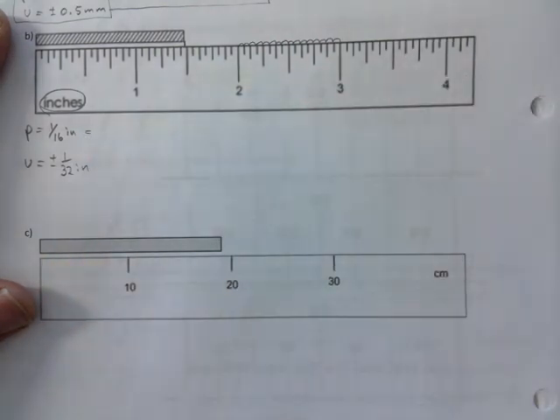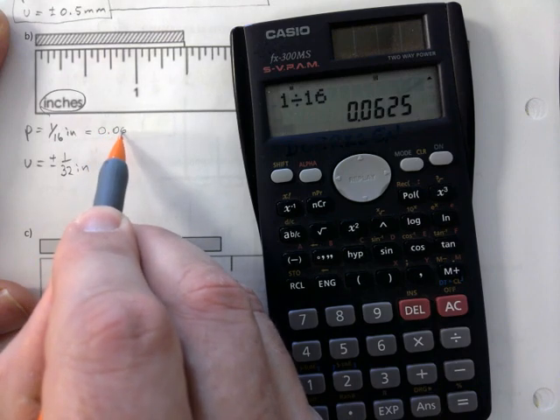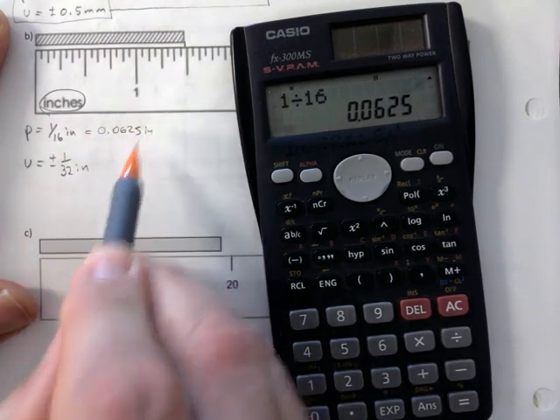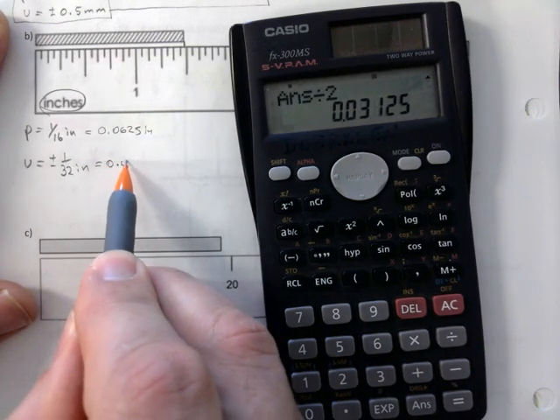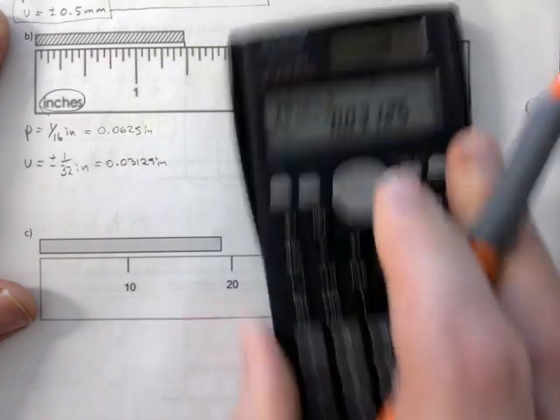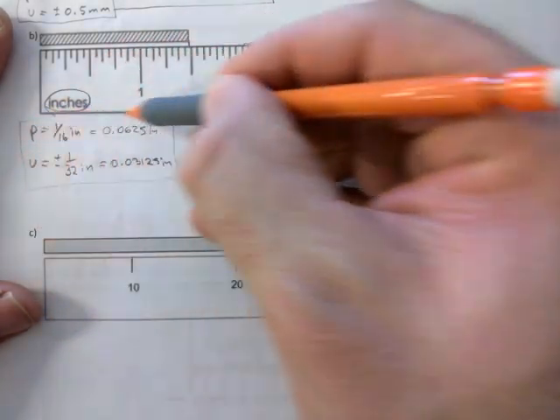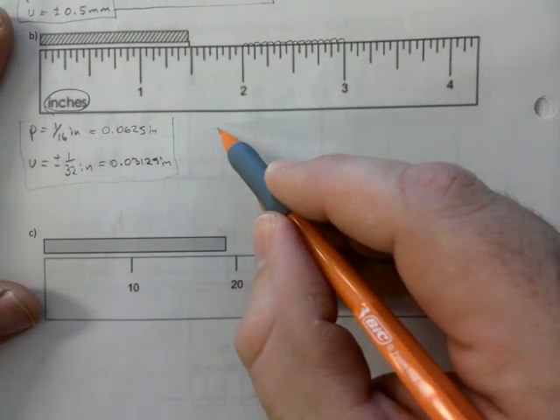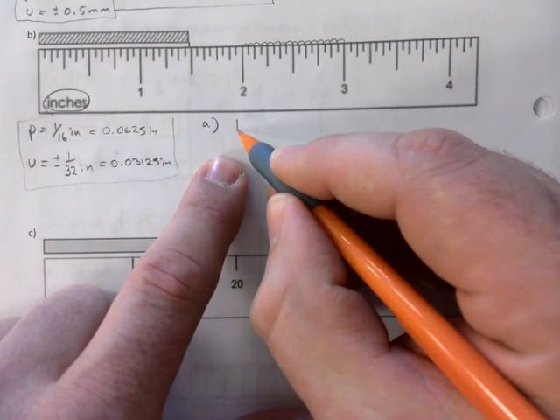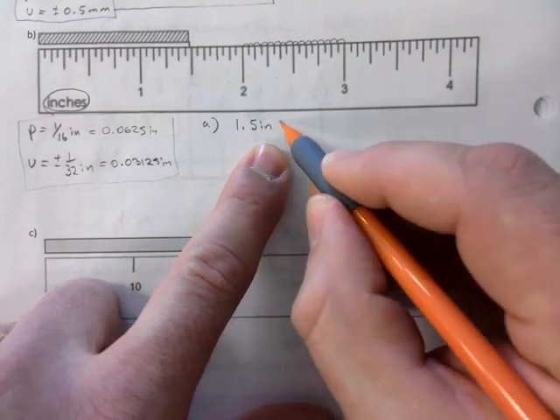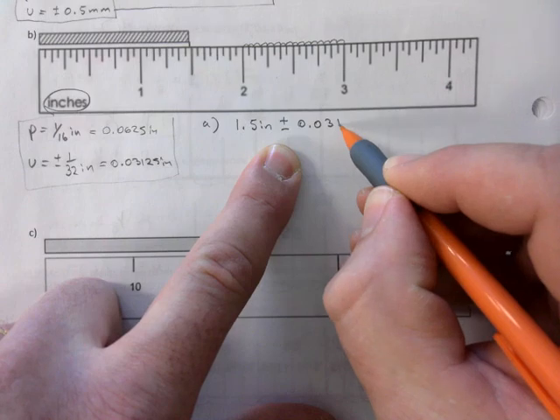But let's say you don't like that. I always forget what the decimal is, okay? So I'm just going to say 0.0625 of an inch is my precision. And the uncertainty would be half of that, 0.03125. Do not round, okay? So this is kind of like the work that happens in the background. And then you will state the measurement plus or minus its uncertainty. So the measurement, I would say 1.5 inch plus or minus 0.03125 of an inch.